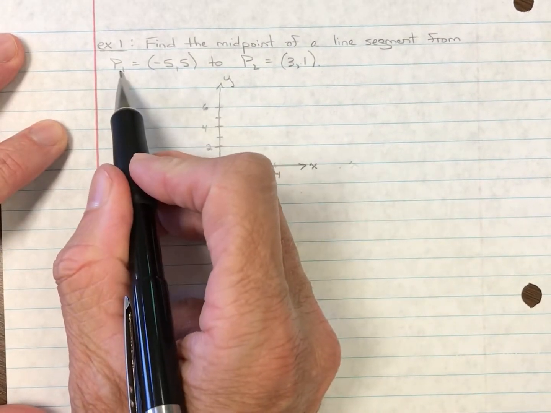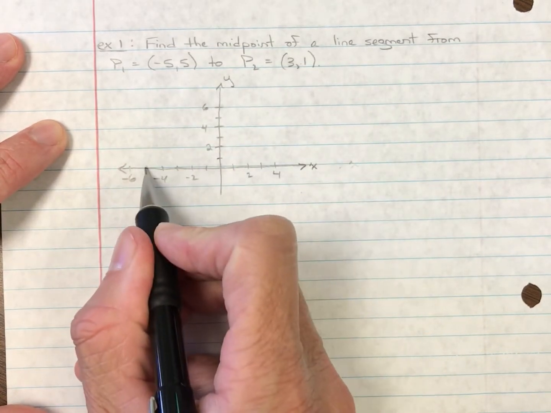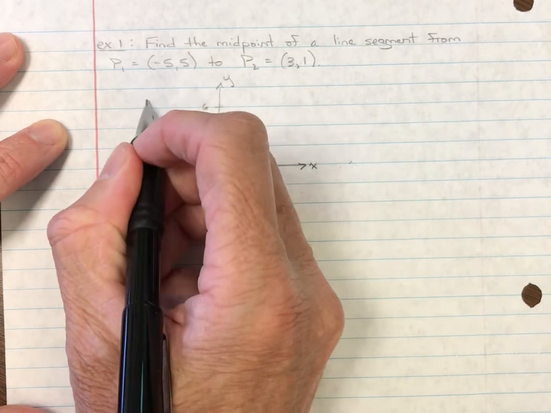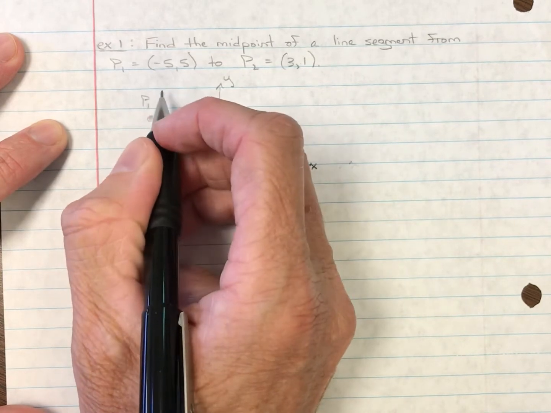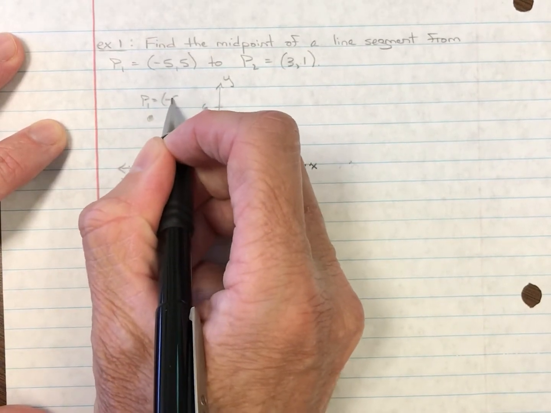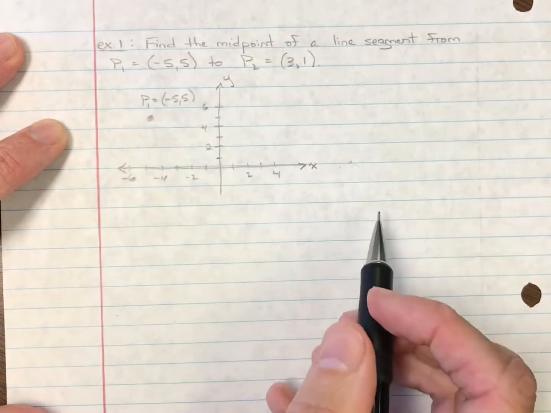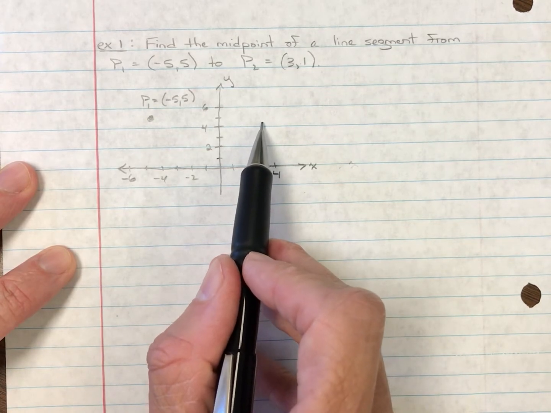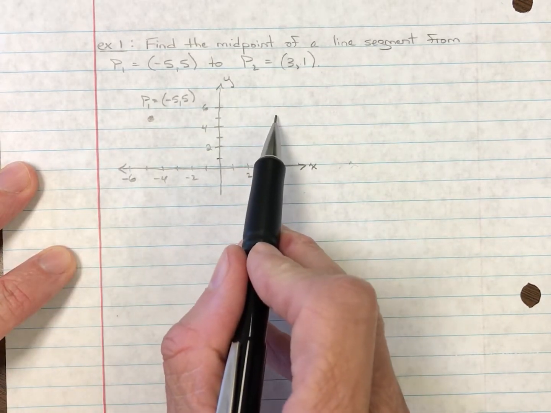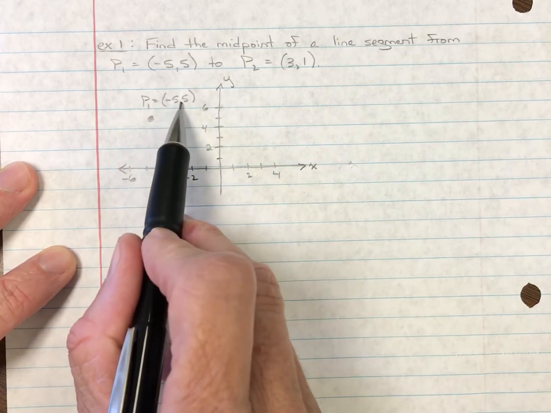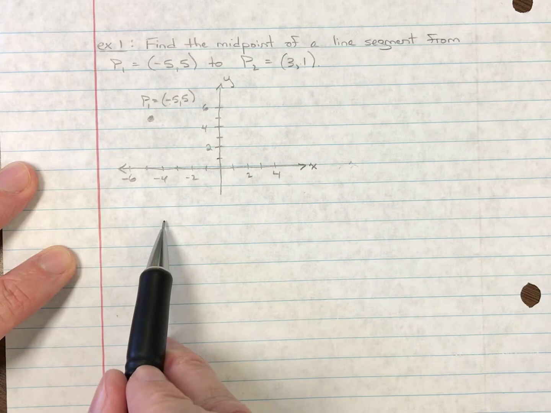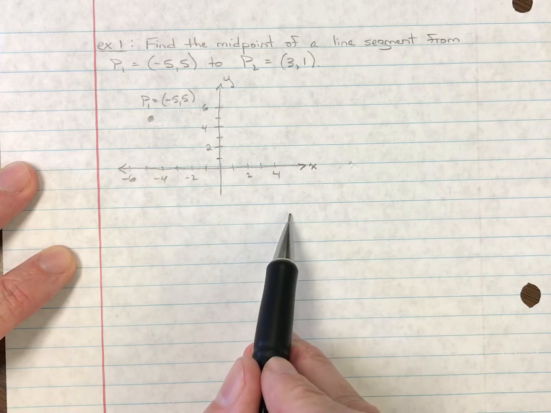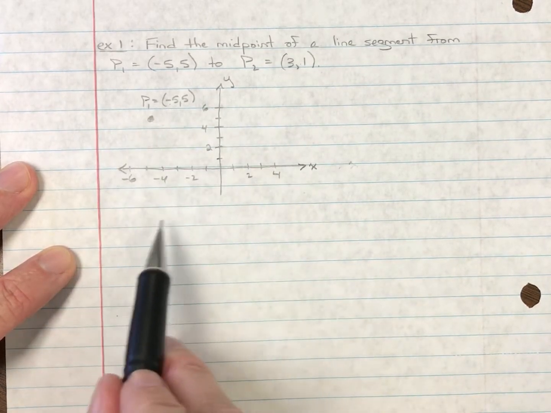Okay, point 1, P1, is (-5, 5), so -5 on the x-axis, +5 on the y-axis, approximately here. So this is P1, which equals (-5, 5) in quadrant 2. A quick reminder, quadrant 1 is the positive quadrant, and then we go around counterclockwise. In quadrant 2, the x is negative, the y is still positive. In quadrant 3, both x and y coordinates are negative. And in quadrant 4, the x coordinates are positive, the y coordinates are negative. So 1, 2, 3, 4.